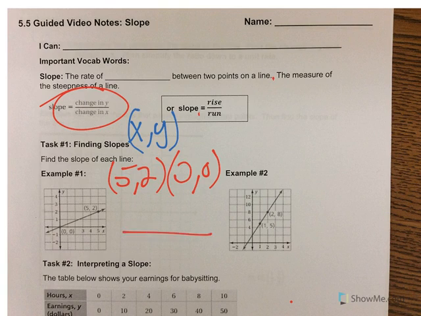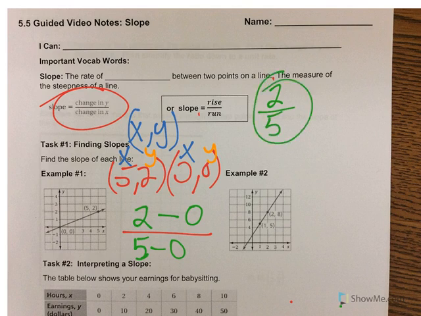So on top, we're going to subtract the two y values. Our y values are 2 and 0, and our x values are 5 and 0. On top, I'm going to subtract the first y, 2, minus the second y value, 0. On the bottom, I'm going to subtract the x's, 5 minus 0. So 2 minus 0 is 2, and 5 minus 0 is 5. Your slope, your change in y over your change in x, is 2 over 5.